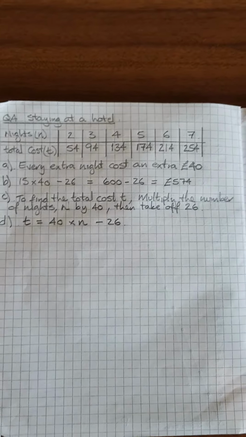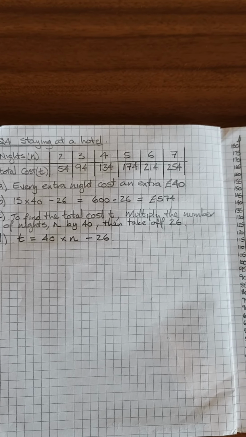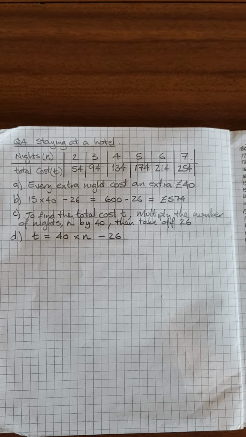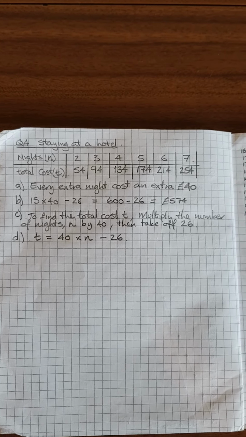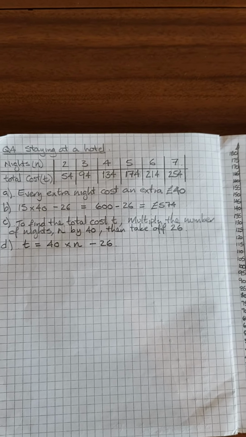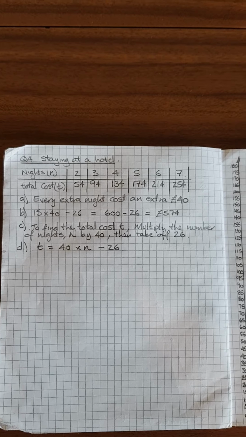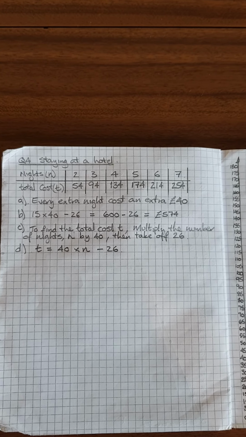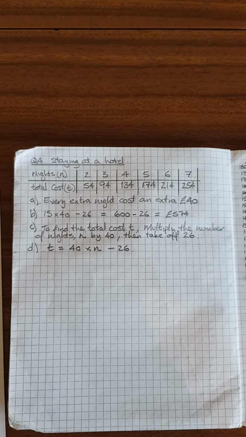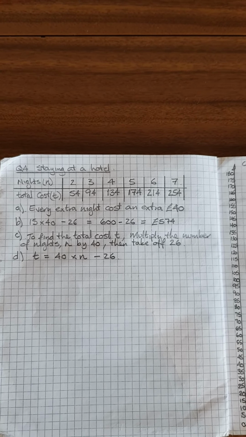Okay, question 4. The thing that you need to do, as I said, is to maybe do a takeaway to get how many you're adding on each time. So for part A, every extra night's costing an extra £40. So 15 nights, 15 times 40, and then take away 26 gives us 574, leading eventually to a formula of t equals 40 times n, the number of nights, take away 26.